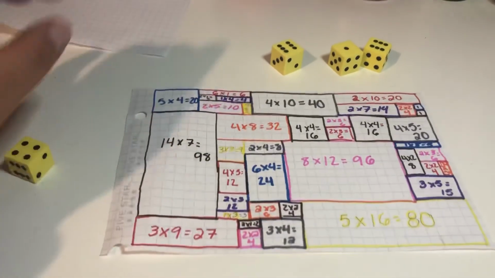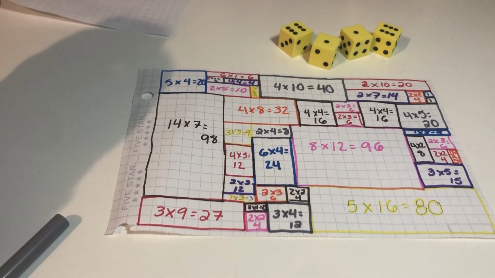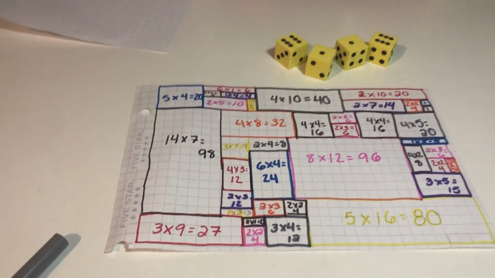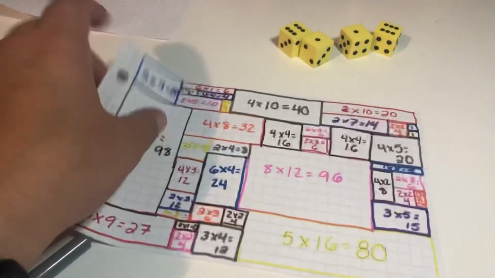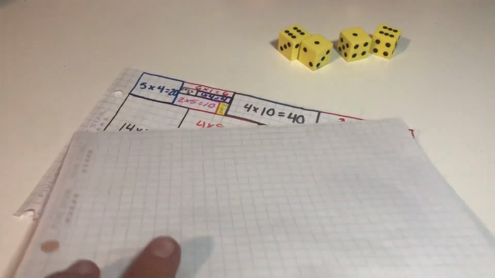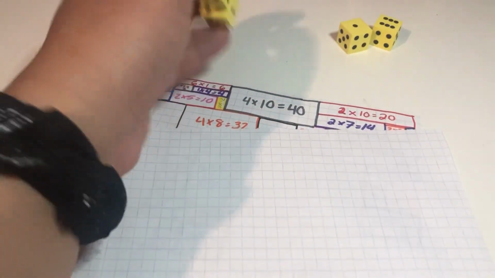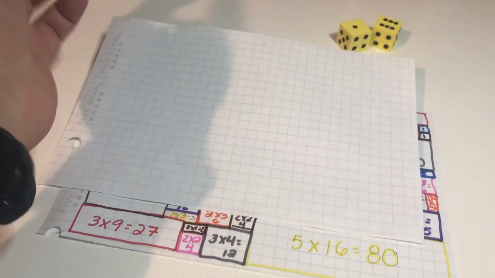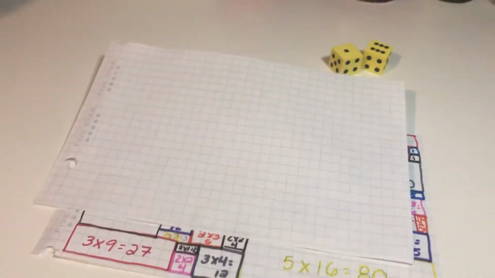But that's all I have for you. So go ahead and roll your dice and see who wins. You can do this as many times as you want. If you fill out one sheet, go ahead and do another half, or if you're sticking with the bigger numbers, you can go ahead and use a full sheet as well because it will take up more squares.